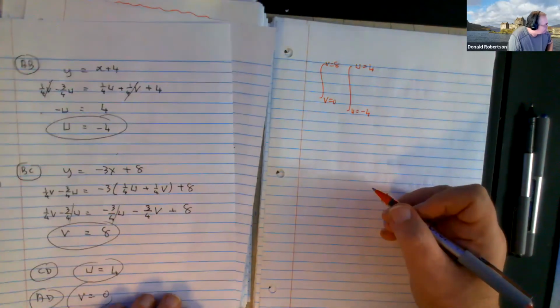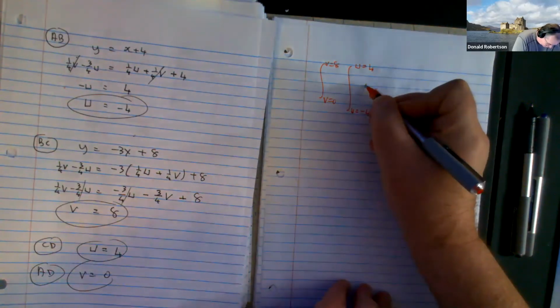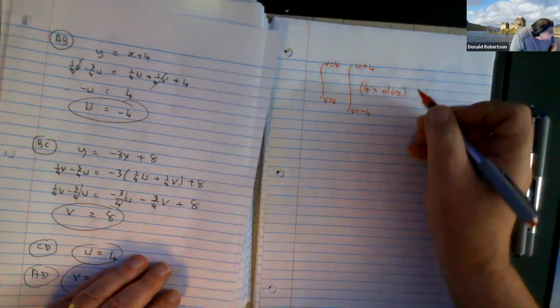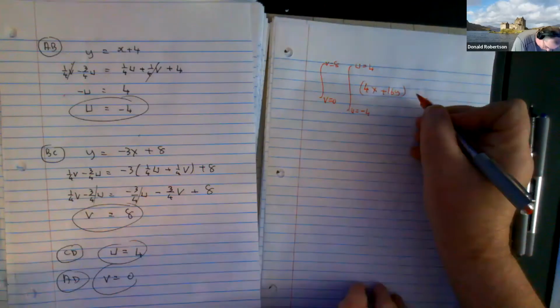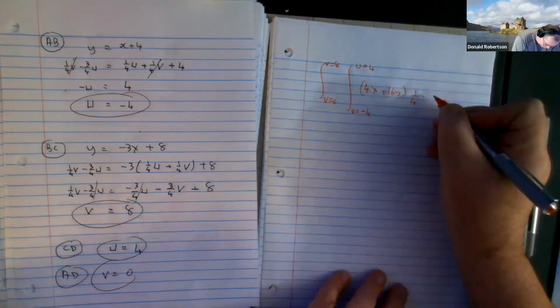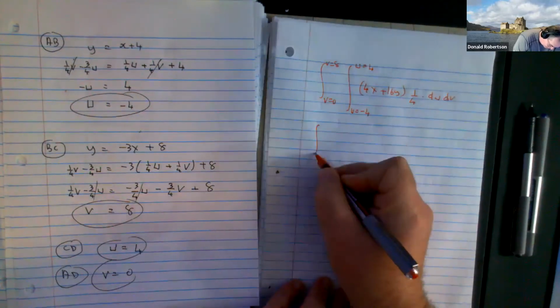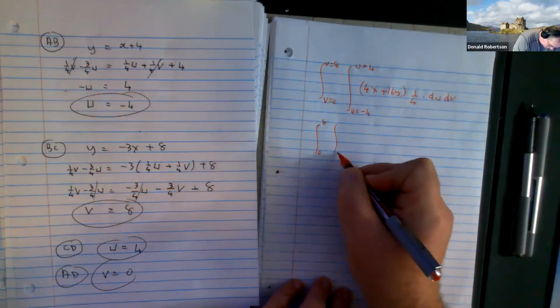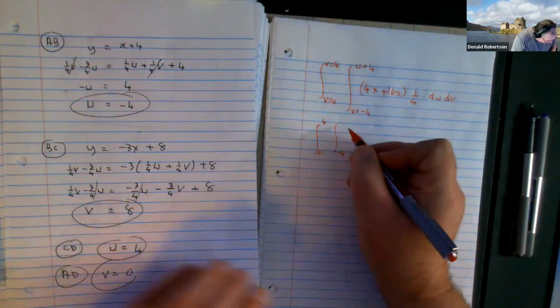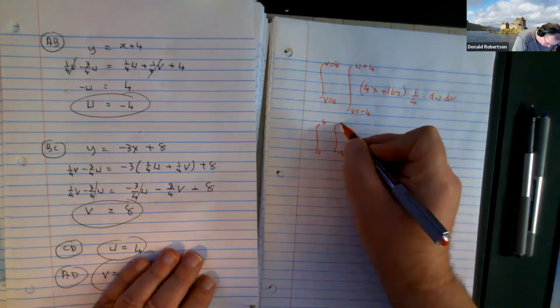And the function that we're meant to be integrating was 4x plus 16y. And the Jacobian we got, I can't find it, there's a quarter. And then we're going to have a du dv. So the only thing left is to replace this with the u's and v's.